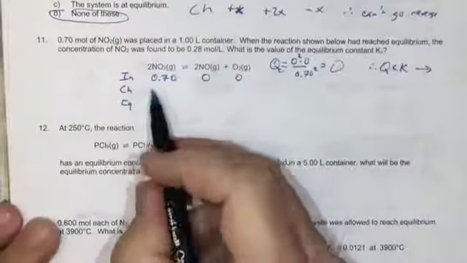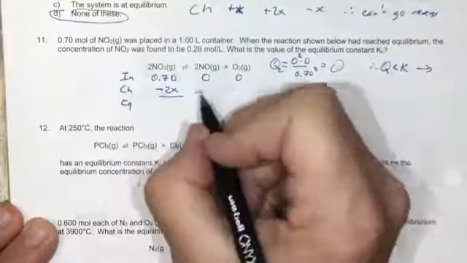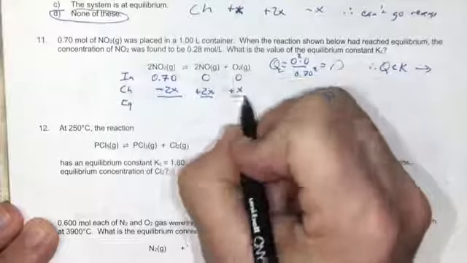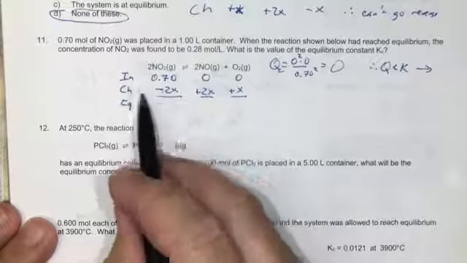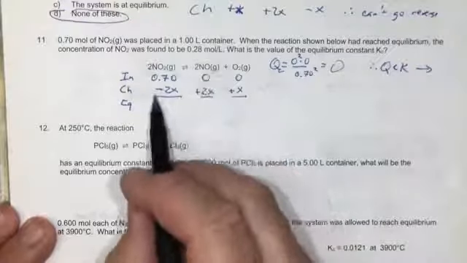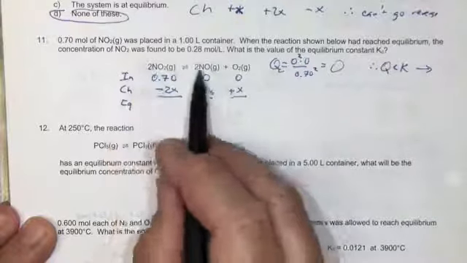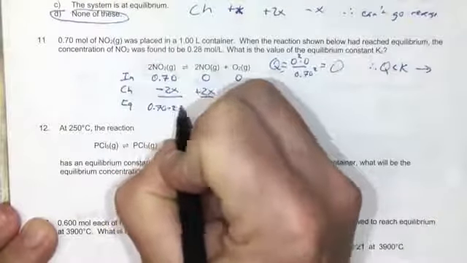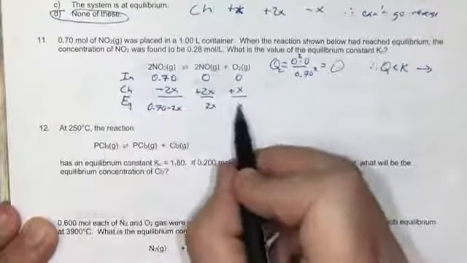To go in a forward direction on the change line, I will put minus 2x. For every 2 moles per liter of this that react, I will get 2x moles per liter of NO, and I will get x moles per liter of oxygen. So it's going forward, so I put a negative sign on the reactant side because we're losing reactants. That's what it means when we say we're going forward. I put a positive sign on the product side because if it's going forward, we are gaining products, and I have to bring the coefficients down. So it's minus 2x, plus 2x, plus x, and this will be 0.7 minus 2x, 2x, and x at equilibrium. Those are the equilibrium values right here.